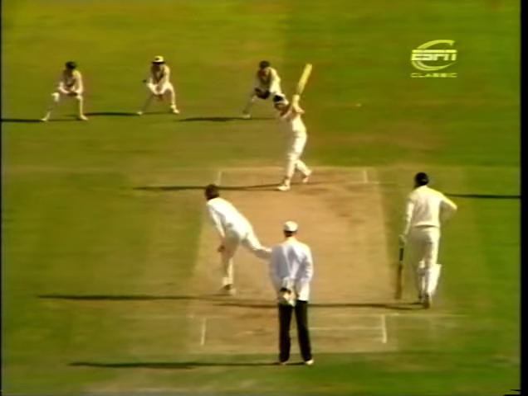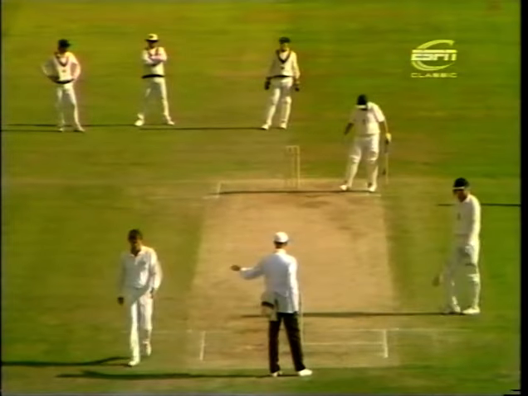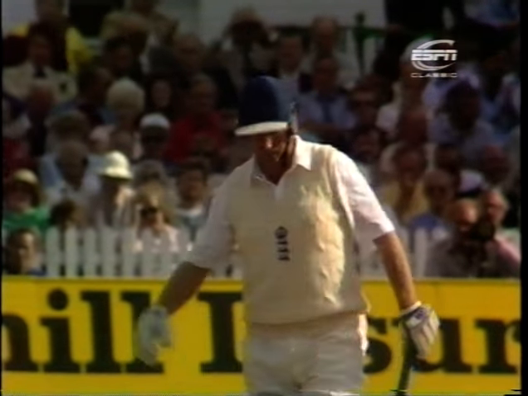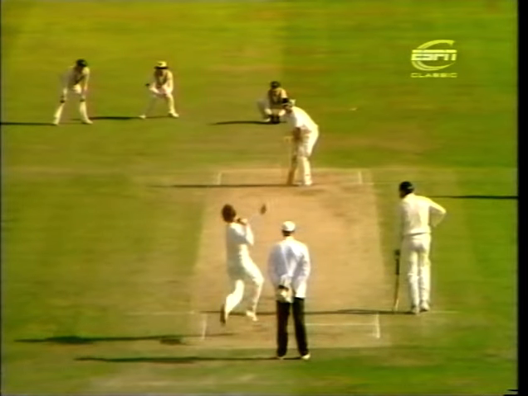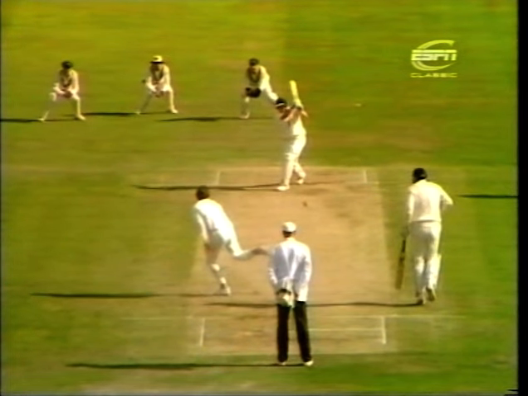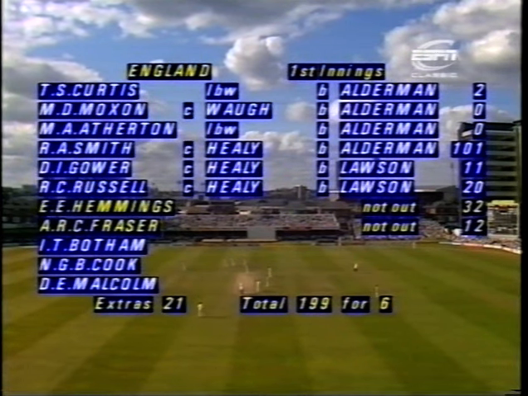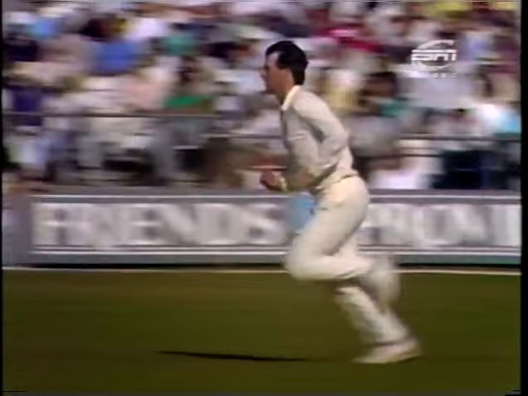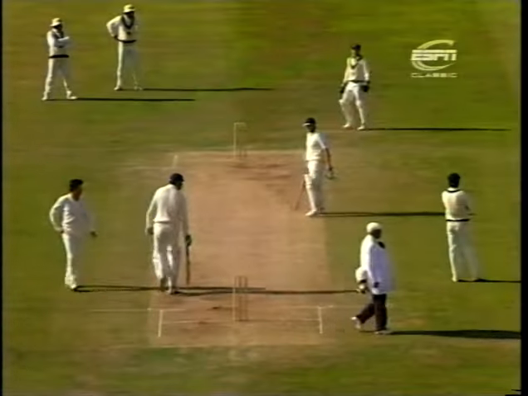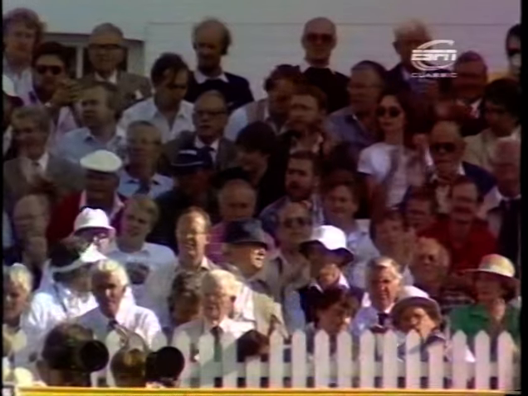It's a great shot. Well, that's the way I like to see tailenders bat. Give it a bit of wood. A really amazing shot here from Eddie Hemmings. Real power coming in, and the one thing you can say about that, if you are going to strike out, hit straight. That's England's 200. Nice mid-wicket boundary.